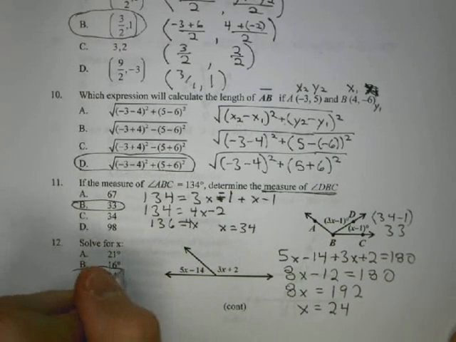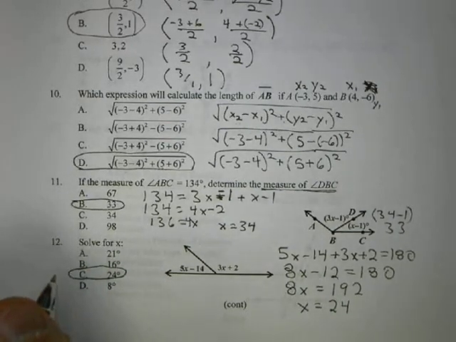Add 12 to both sides. I get 8x equals 192. Divide 192 by 8, and I get 24, which is my value for x.